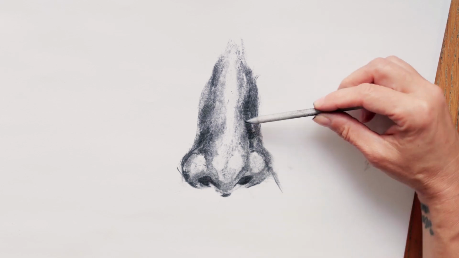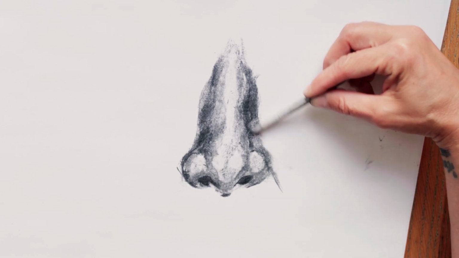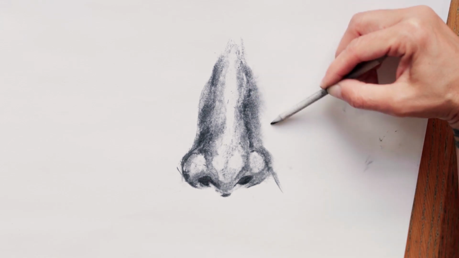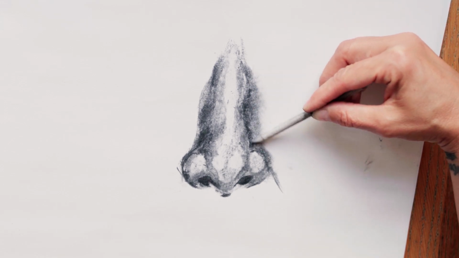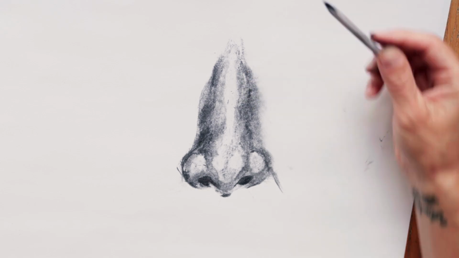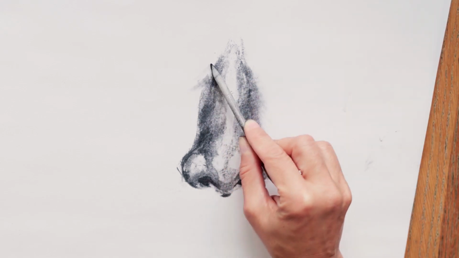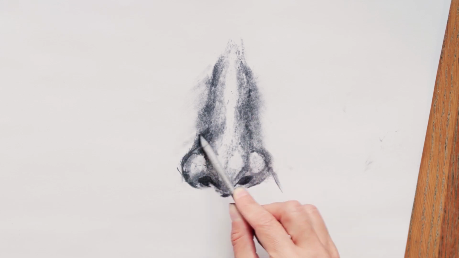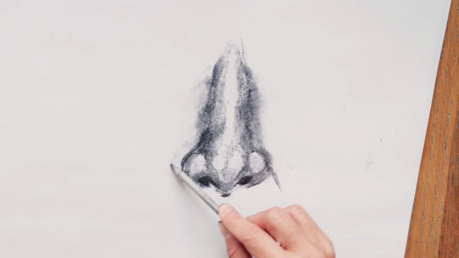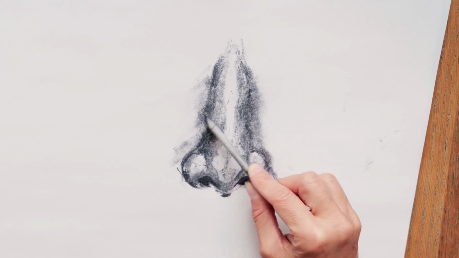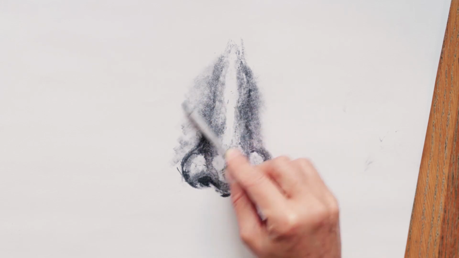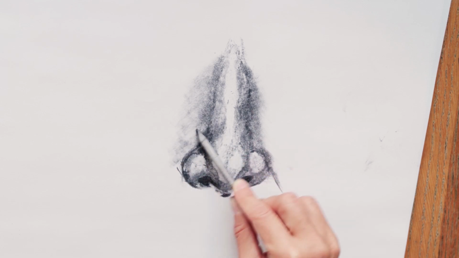At the moment, my planes are really, really dark. I'm going to use directional mark making, going sideways, to make it a little bit lighter. And also with the directional mark making, it's going to help give the illusion that this is sinking into the face.